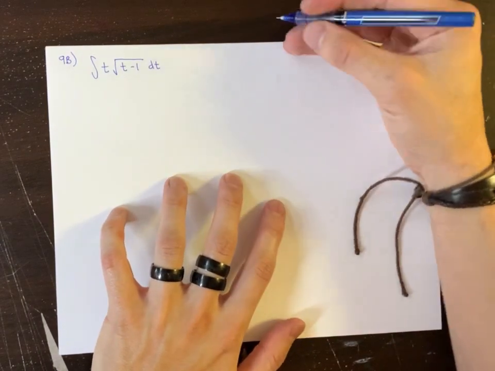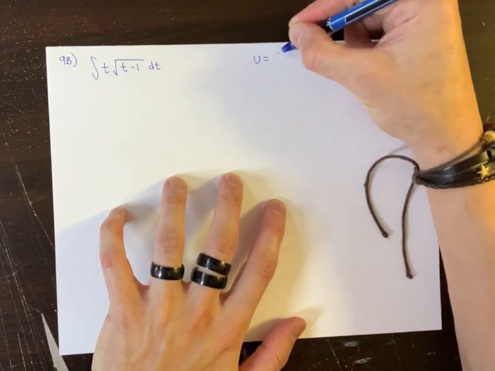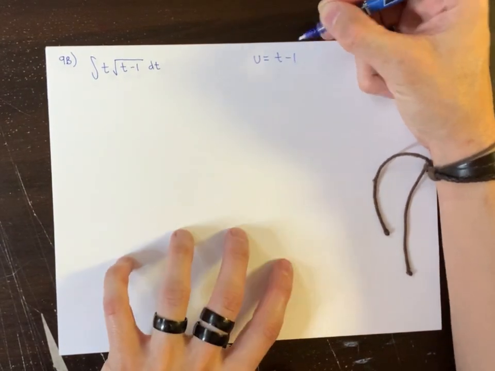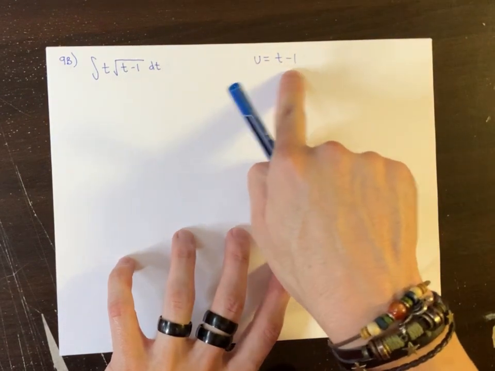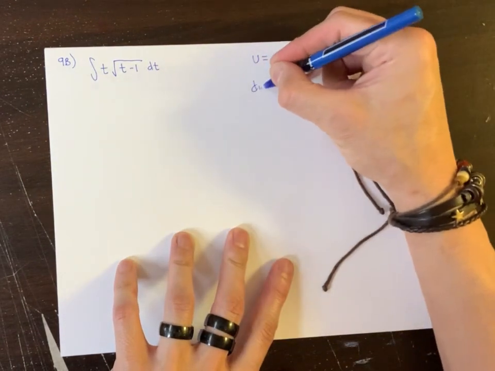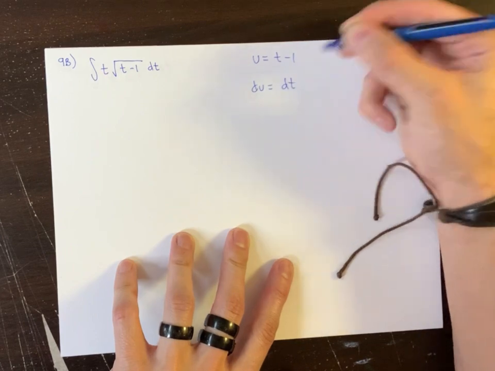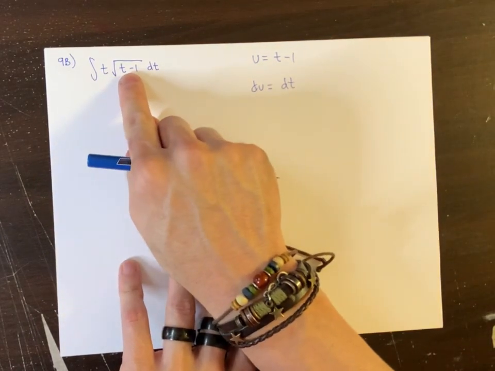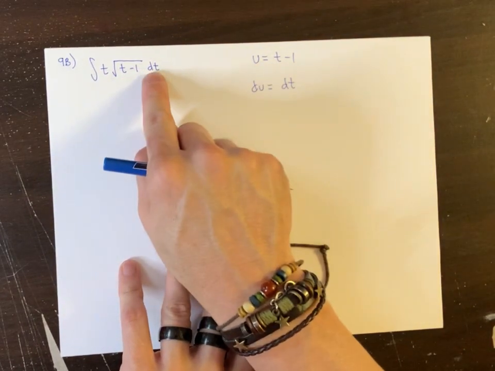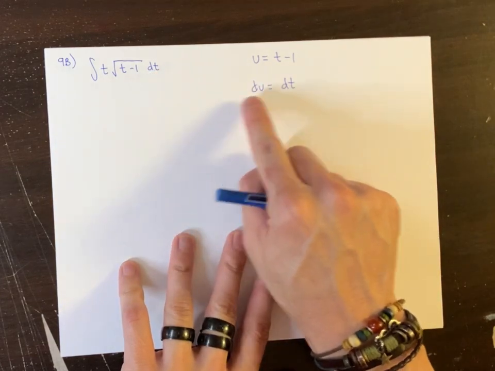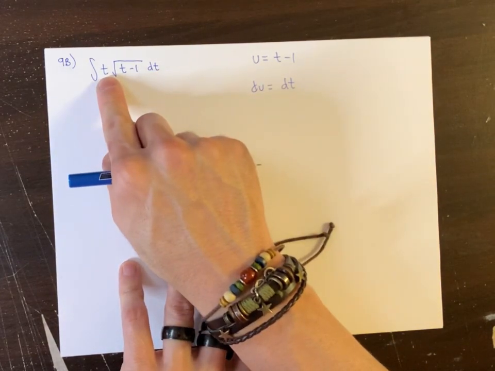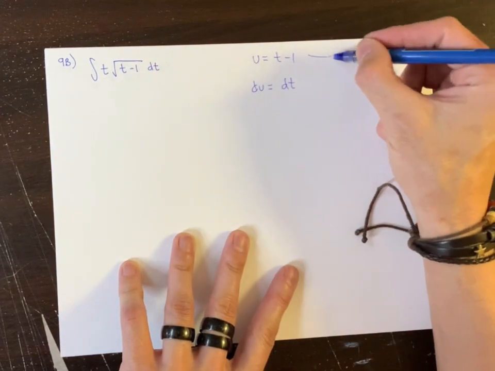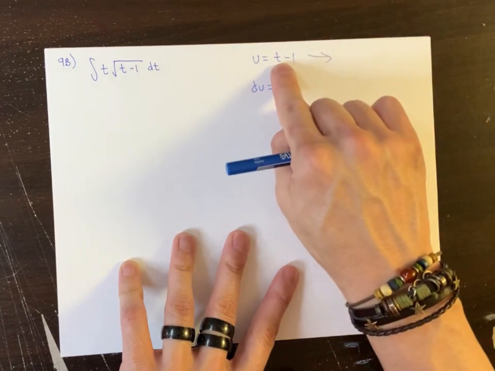Now here this looks like a u substitution, but it's a little different because look, u is t minus 1, right? Now du would just be 1 dt, that's fine. So you have something to replace t minus 1, that. You have something to replace dt, du, but you have nothing to replace t. So for that reason, take this equation and isolate t.